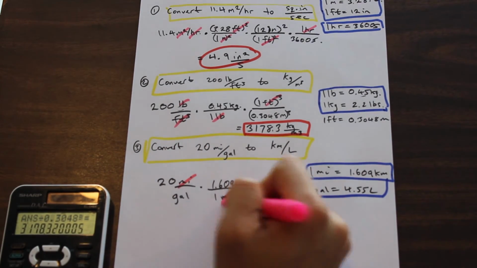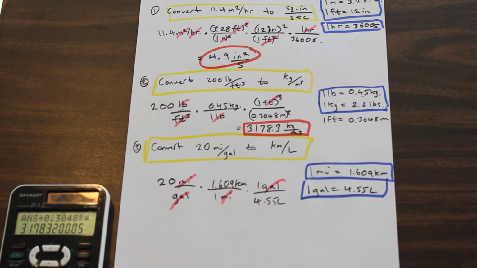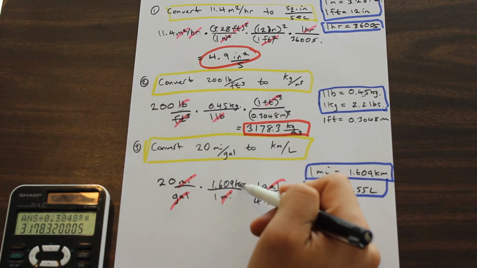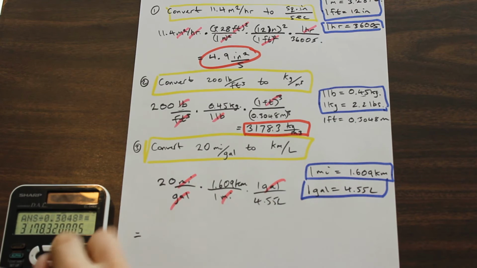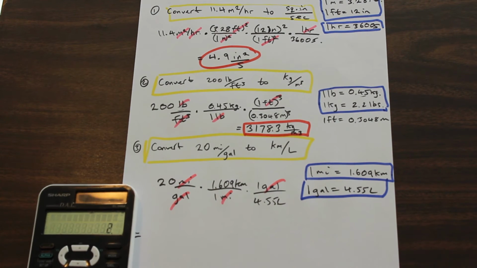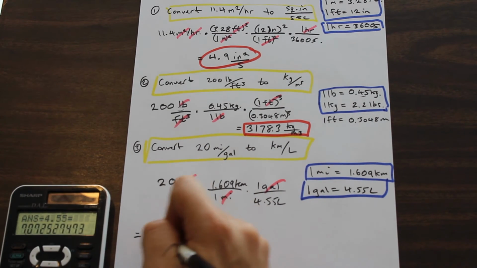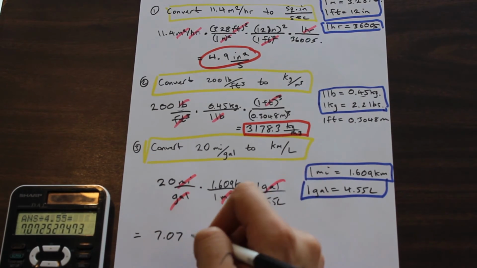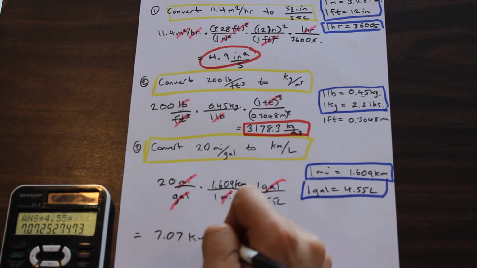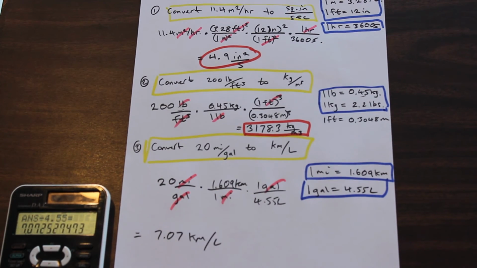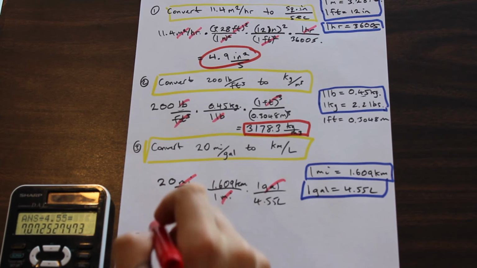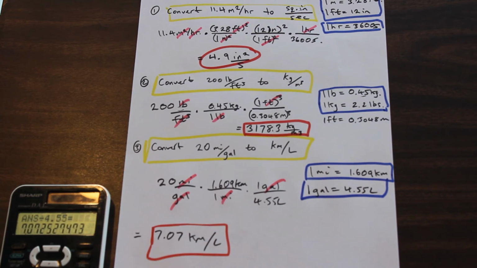We're going to cancel miles, we're going to cancel gallons, and what are we left with? We're left with kilometers over liters, right? So we have 20 times 1.609 divided by 4.55, and that's going to give us 7.07 kilometers per liter. Looks like a unit of measurement for gas mileage or something similar.